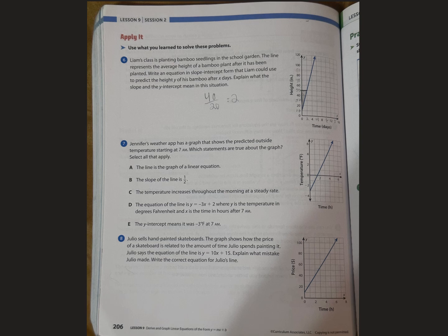Okay, for number 6, it says that Liam's class is planting bamboo seedlings in the school garden. The line represents the average height of a bamboo plant after it has been planted. Write an equation in slope-intercept form that Liam could use to predict the height y of his bamboo after x days. Explain what the slope and the intercept mean in this situation.